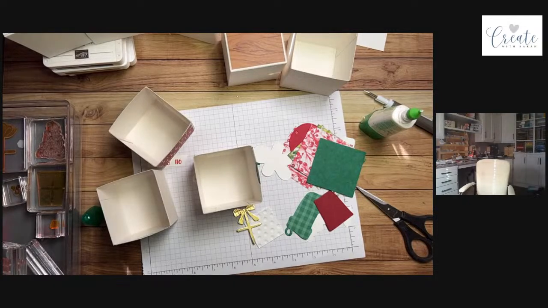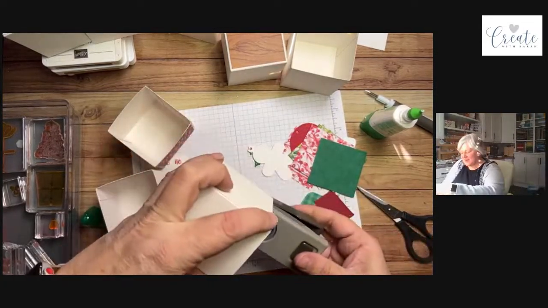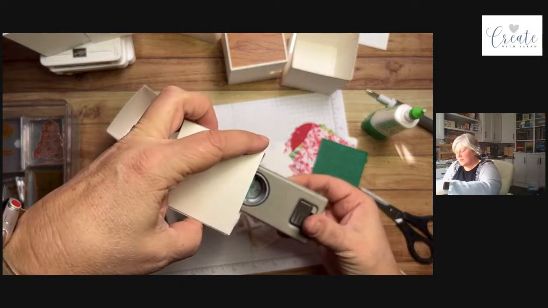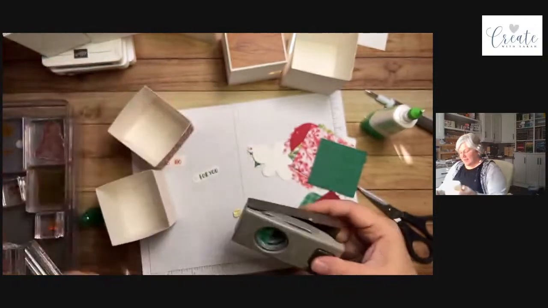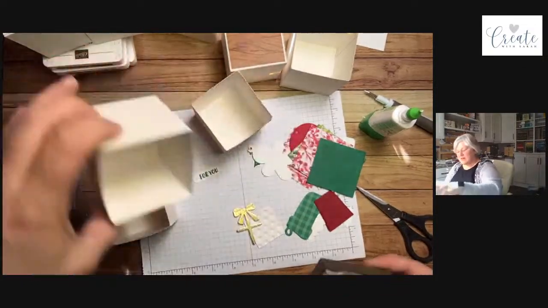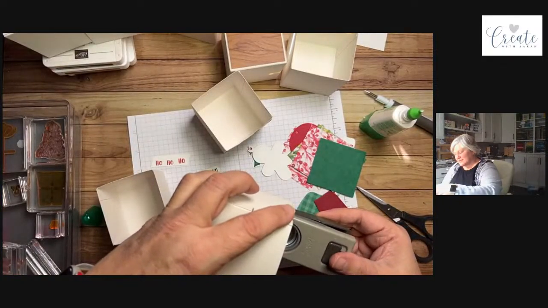It's there, it's there. Okay, so here's a little punch. And once I have that on there, I'm just going to stick this in here and line it up with where the punch is on the box. And that will just give me that little finger hole to be able to pull the box out.